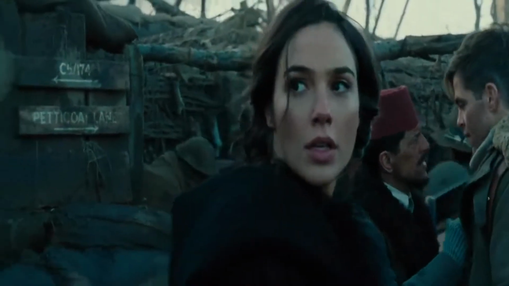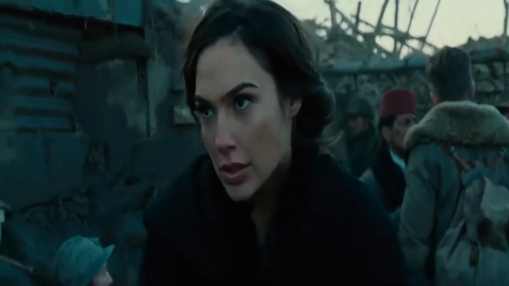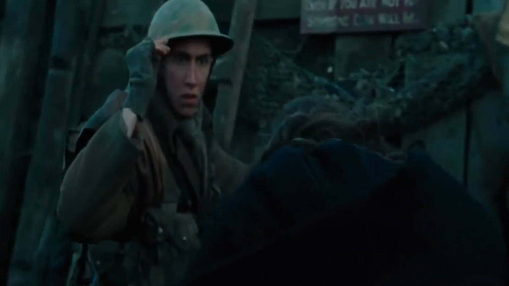And again, this is the final straw. She sees people in danger. You get some slow-mo to really emphasize this is her moment, this is her choice, defining her. And she says, I'm gonna do what I believe is right. That's the heart of who Wonder Woman is.